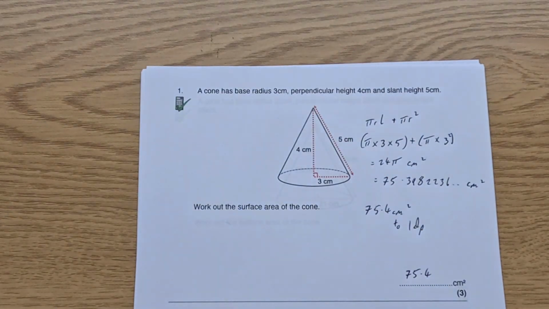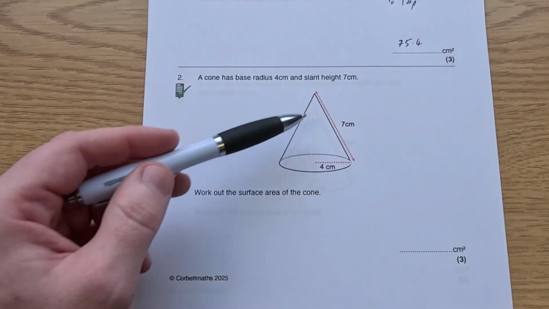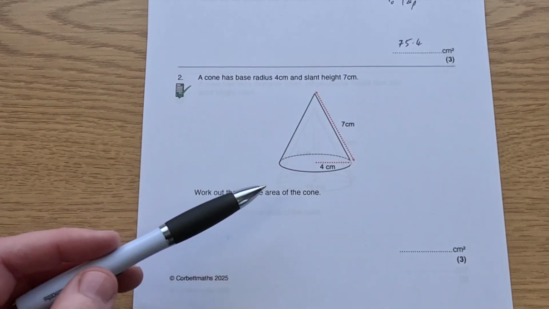And that's it. Okay, let's look at our next question, question number 2. So for question number 2, we've got this cone, and the radius of the base is 4 centimeters and the slant height is 7 centimeters. And we've been asked to work out the surface area of that cone.